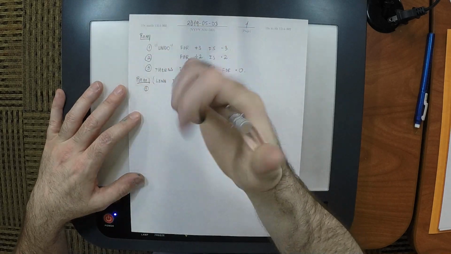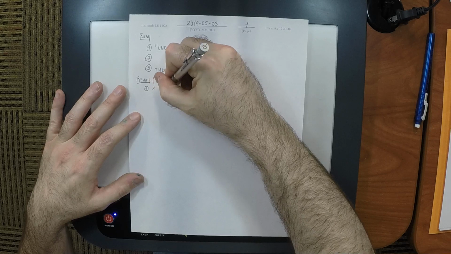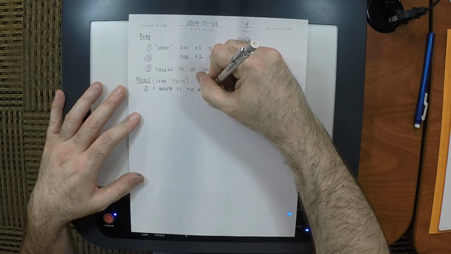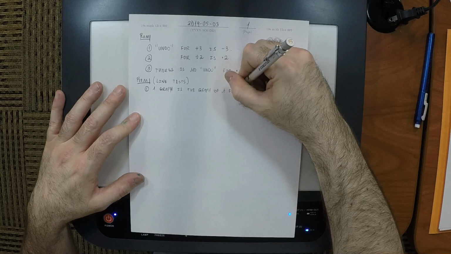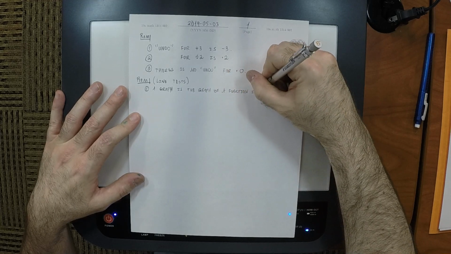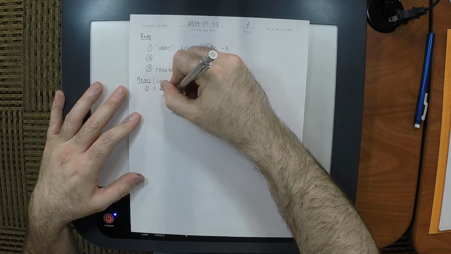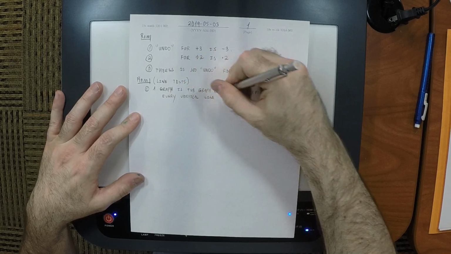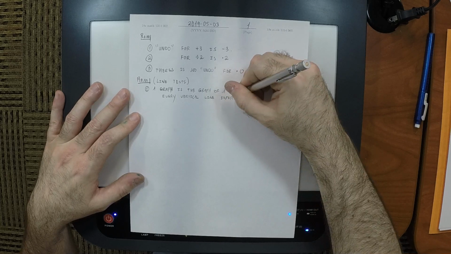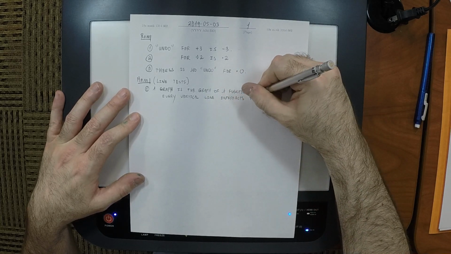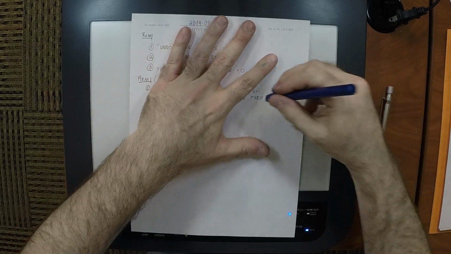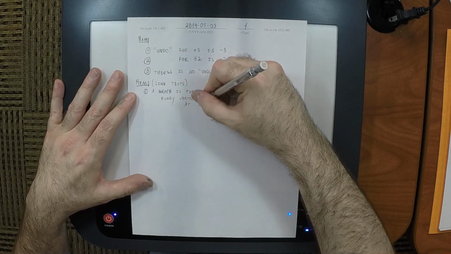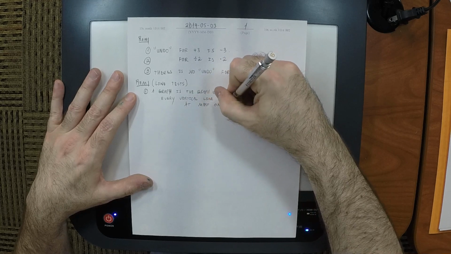So first, a graph is the graph of a function if every vertical line intersects the plot at most once. All right.